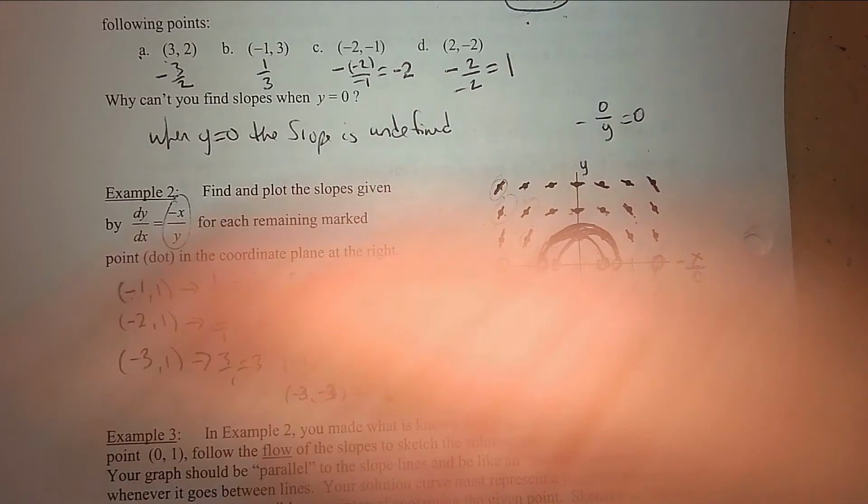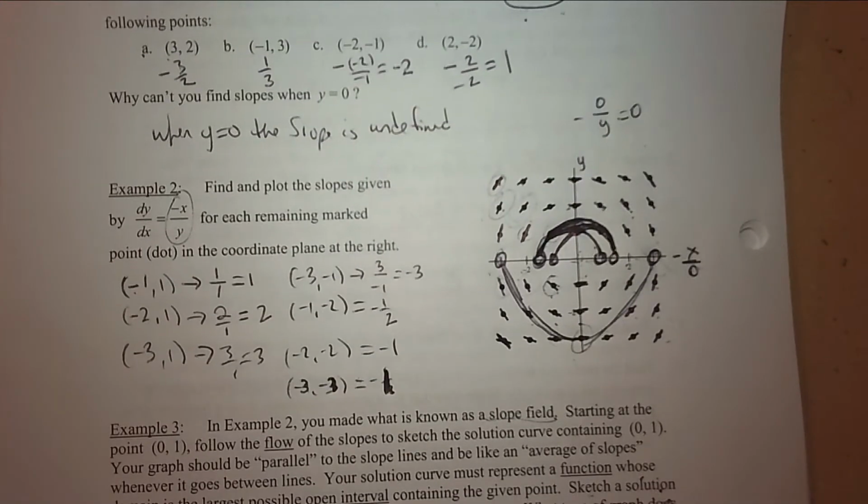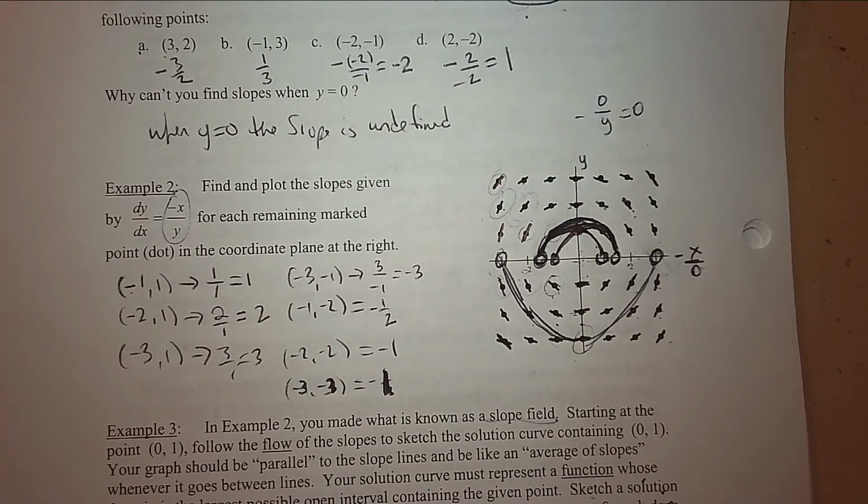When you're given the derivative and you do the slope field and you connect through a point and draw it, you actually draw what y equals. I'm going to repeat again so you get a sense of what I just said. If you're given a differential equation and you draw a slope field and you pick a point and you follow the flow of the slopes and you look at the picture, that picture just told you what y equals.